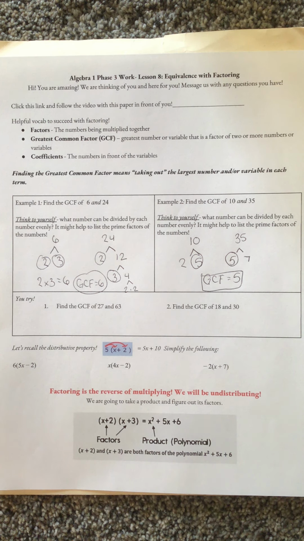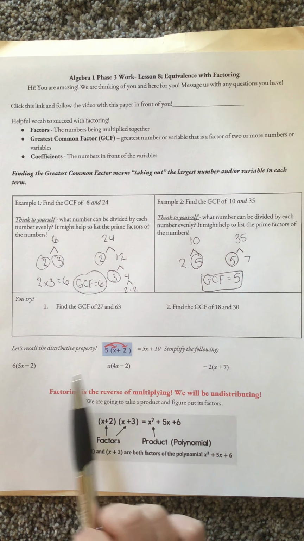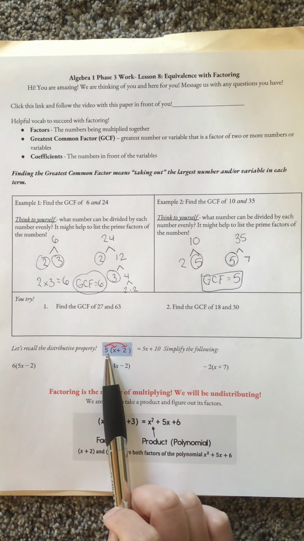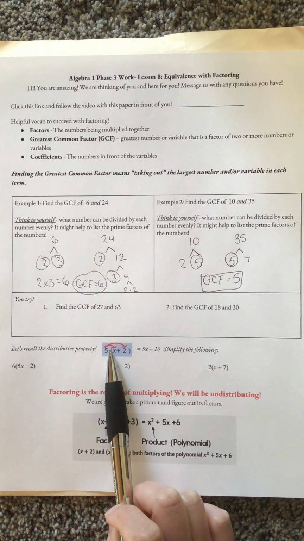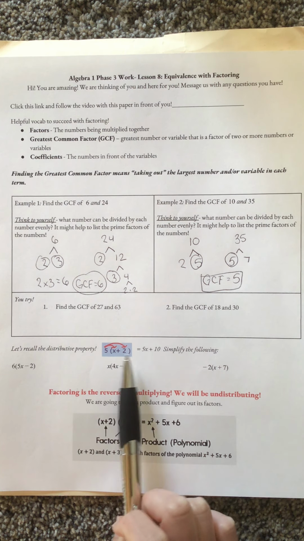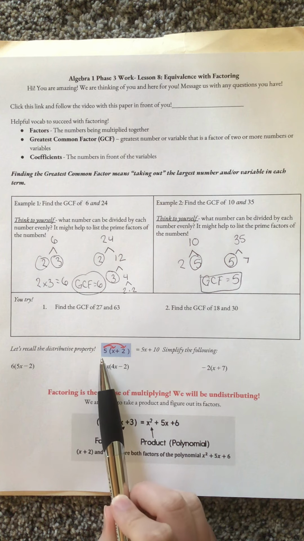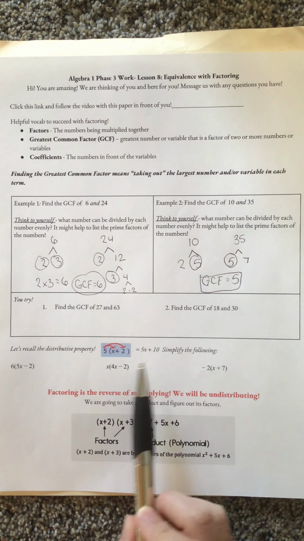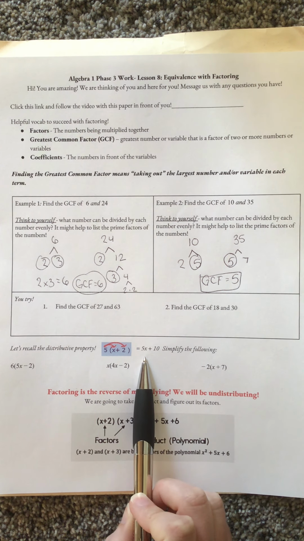Alright, so earlier this week you did equivalence with multiplication. So let's recall the distributive property. Distributive property means we take whatever's on the outside and distribute to the parentheses. So we would distribute the 5 to x and 5 to 2, which would get us 5x plus 10.